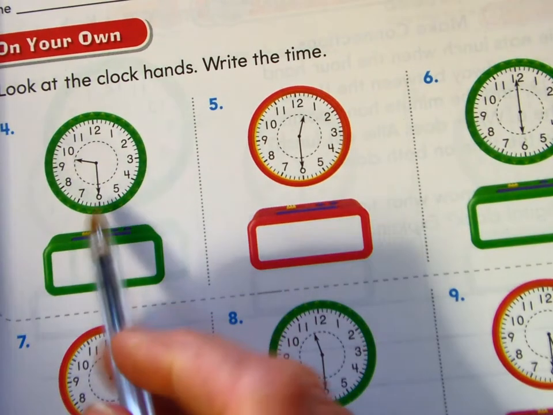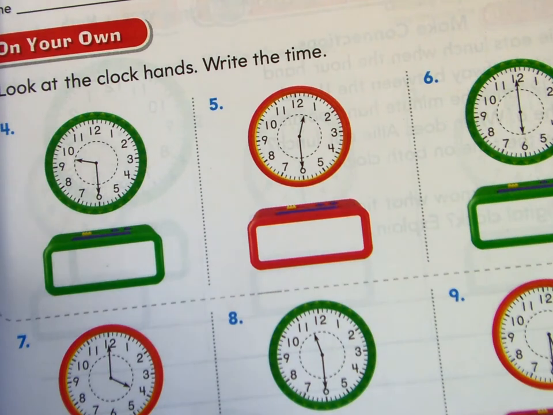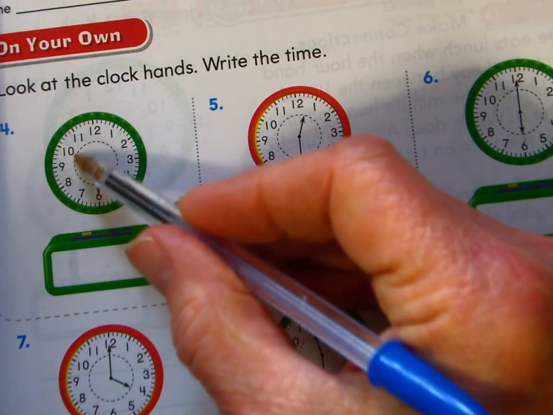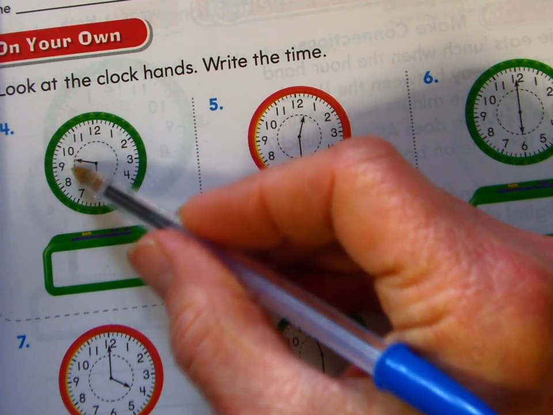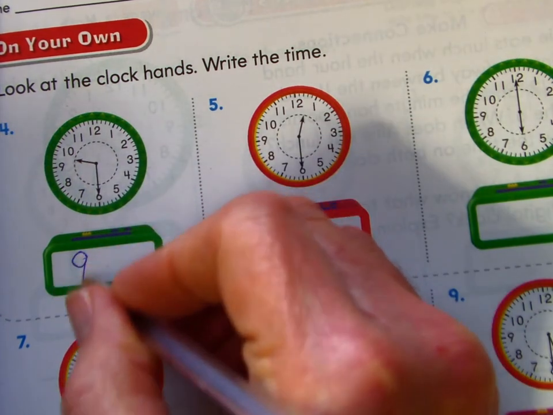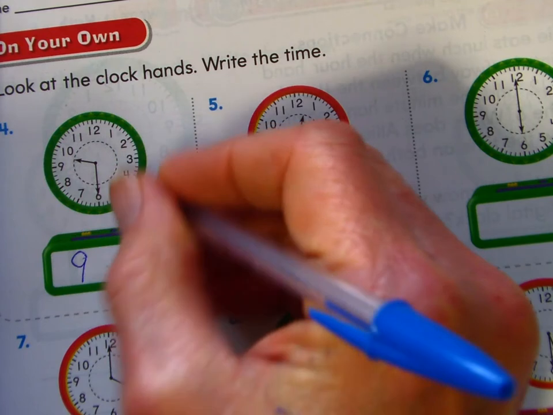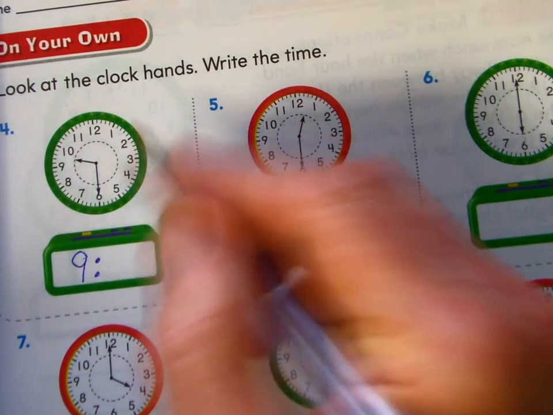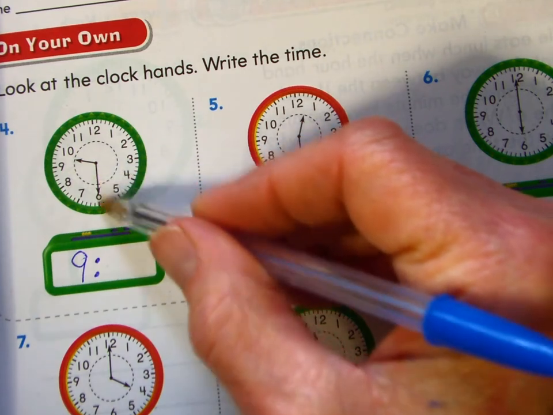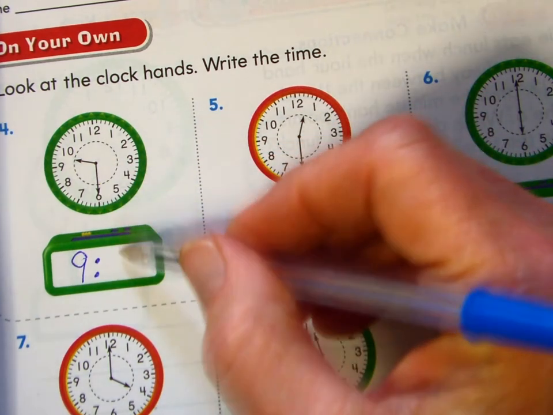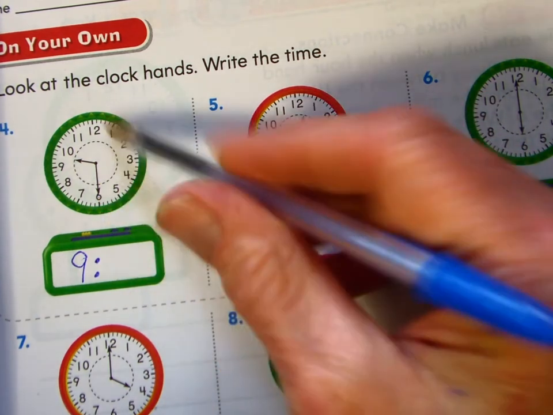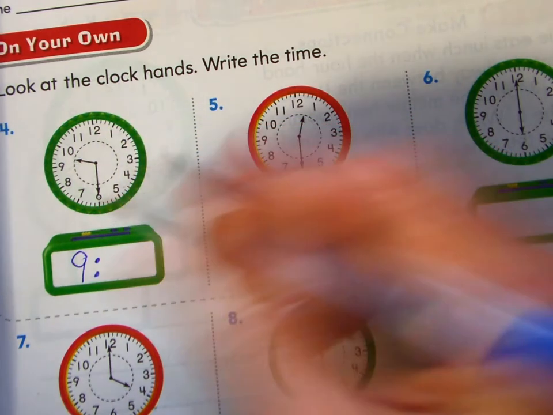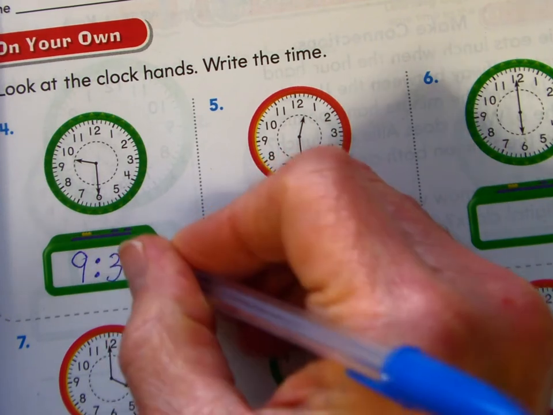Okay, here we go. Again, which hand do you start with always? The little hand goes first. And what does it say? Is it 9 or 10? 9. Remember, with the little hand, that's what the numbers are for, the little hand, not really for the big hand. 9 minutes. Don't put 6 ever. The minutes, we don't write the numbers. We count by 5s. 0, 5, 10, 15, 20, 25, 30. You remember that one, 9:30.